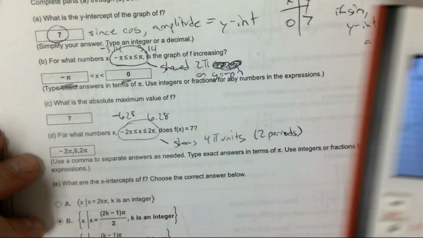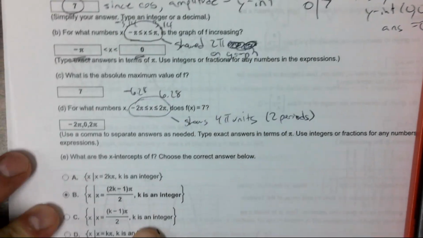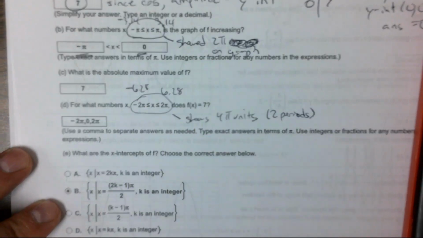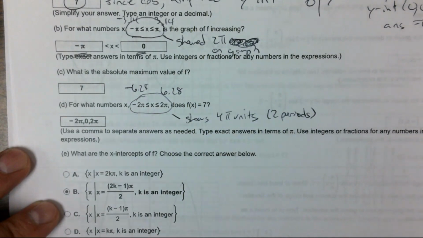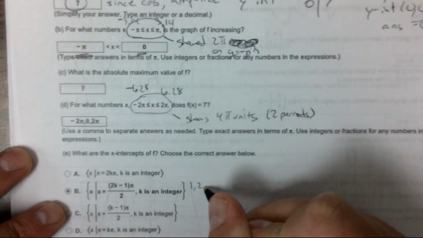And then for this part, you want your x-intercept. I've thought about different ways to show you all this. The easiest way to me is an integer would be like 1, 2, or 3.